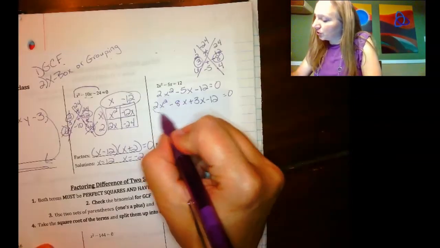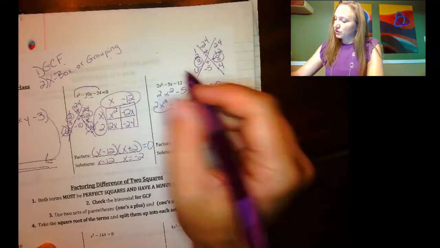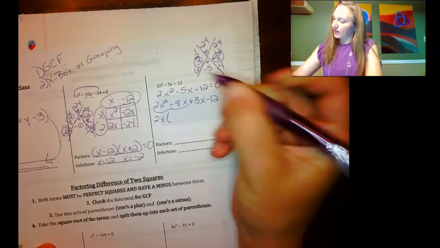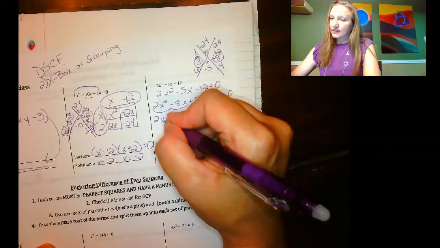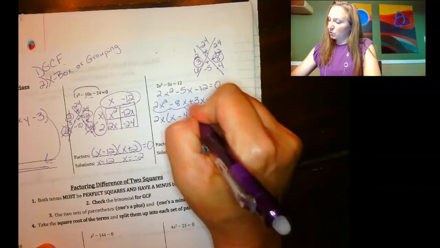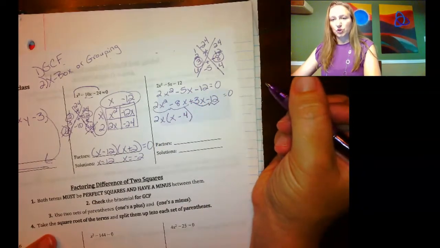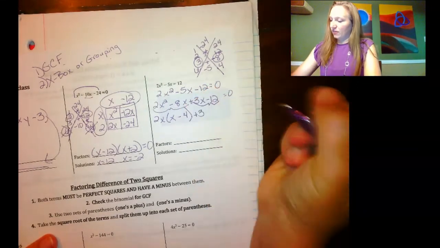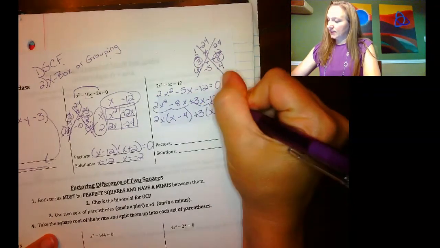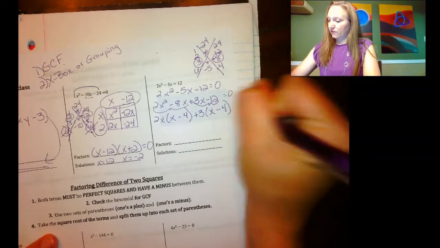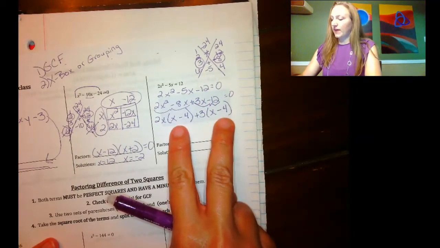Okay, now I'm going to look for a GCF of the first two terms, and both of those are divisible by 2x. And so 2x squared divided by 2x is x. Negative 8x divided by 2x is negative 4. Now I'm looking for the GCF of the second two terms, which would be a 3. 3x divided by 3 is x. Negative 12 divided by 3 is negative 4. Okay, so notice both of them have a matching factor of x minus 4.